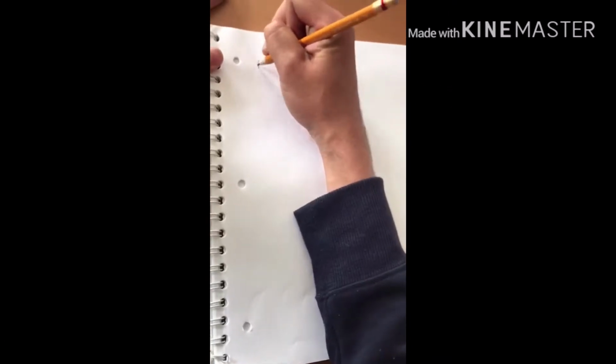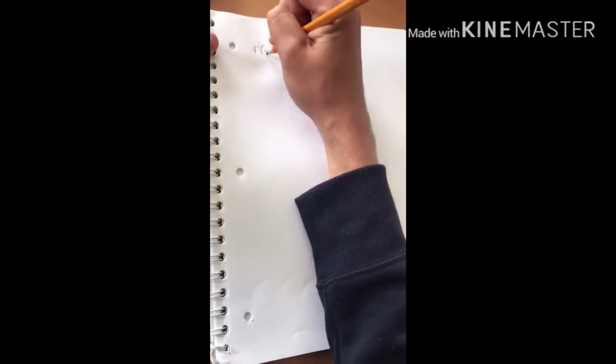So, let's start with functions. First of all, we're going to start with the derivative of the constant. We start by writing the function of x.